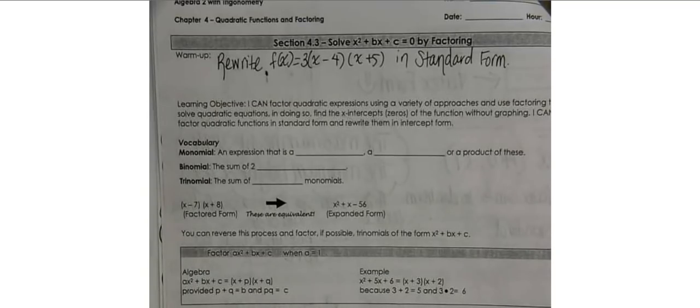But before we get started, I would like you to please go ahead and do this really quick warm-up. Please rewrite f of x equals 3 times (x minus 4) times (x plus 5) in standard form. So go ahead and pause the video and rewrite this function so that it is in standard form. That means to get rid of all of the parentheses. And when you're finished, go ahead and restart the video.